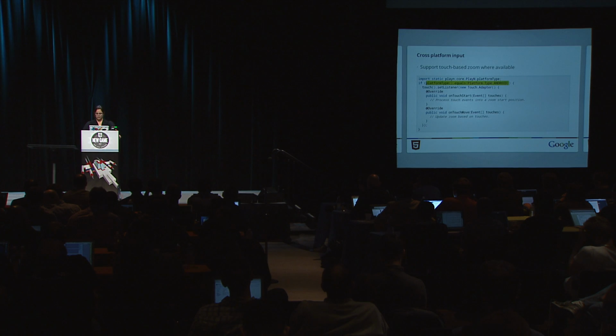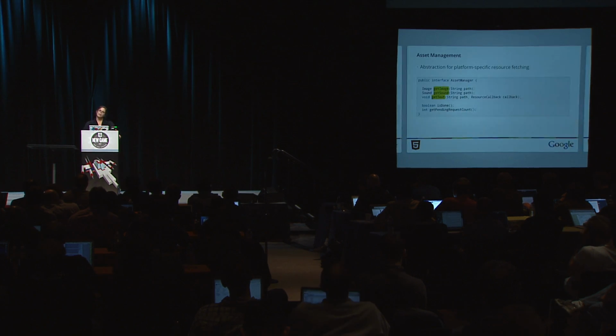You can do that by asking PlayN for the current platform type and then making decisions accordingly. So that's what this slide is doing. It's saying, if the platform type is Android, I'm going to do some sort of touch-based zoom. If the platform type is something else, you could go on from there and handle mouse specifically and pointer if it falls back and that sort of thing. And that's pretty much all there is to user input. That's the general pattern for user input.